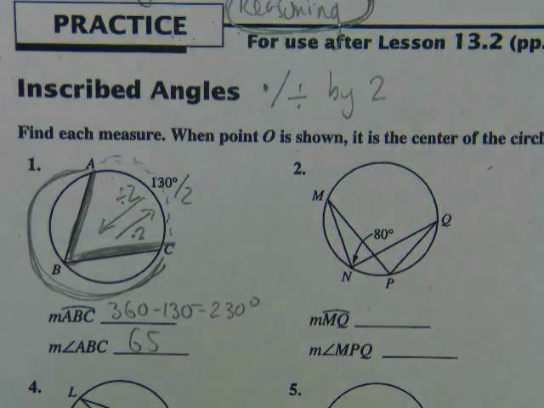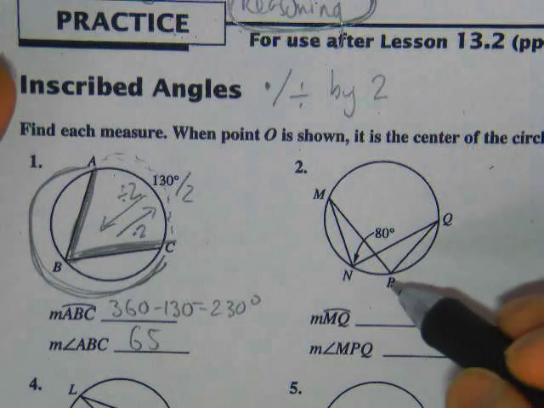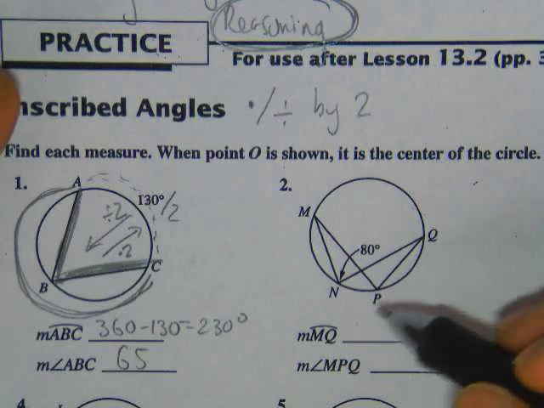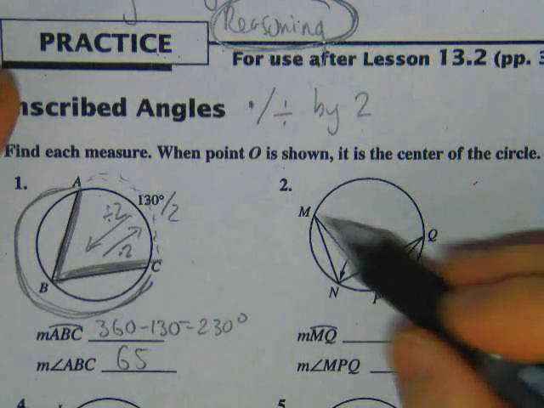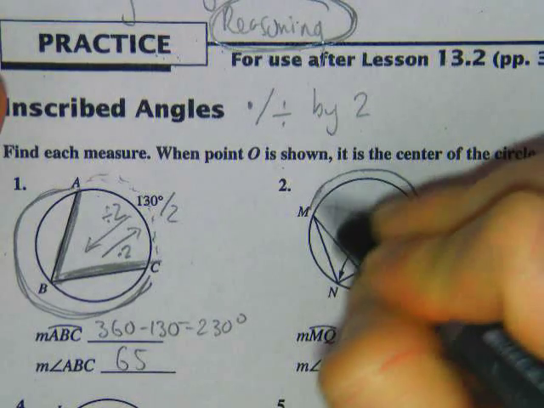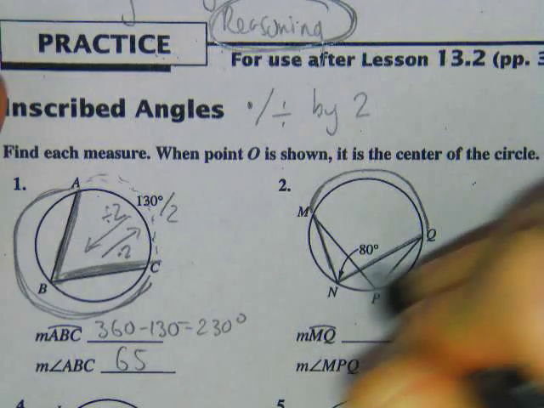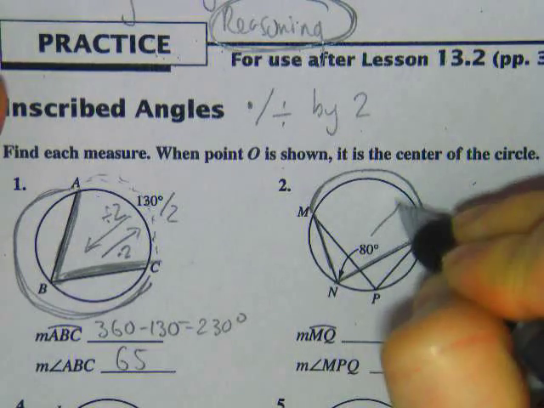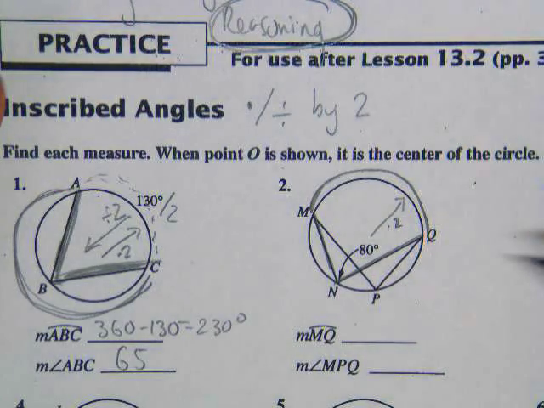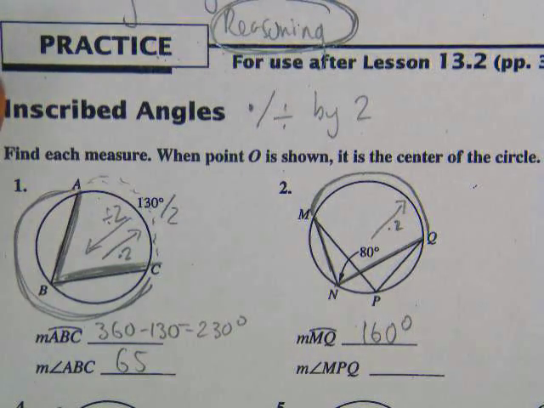And as math is prone to do, problem designers will progressively make the problems harder to test your reasoning and logic. Arc MQ is an arc, and we have the angle that matches up, and it's 80. And when we go out, we're going to just double it. So 160.